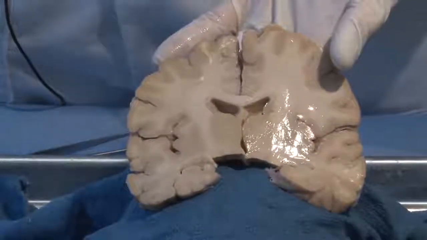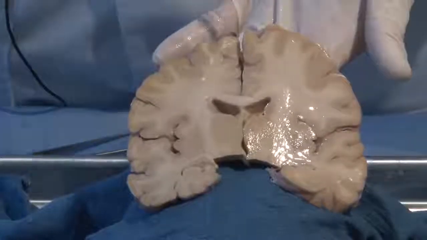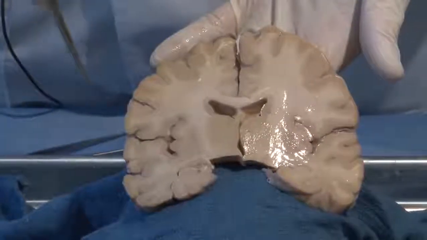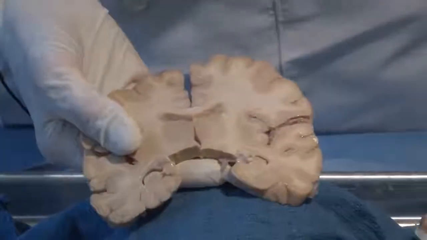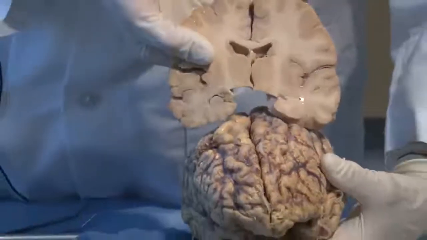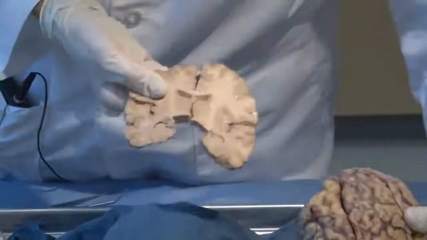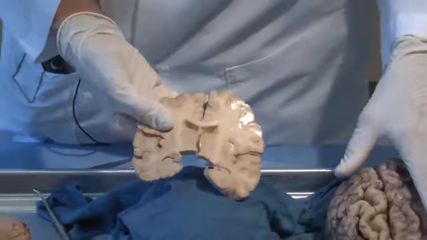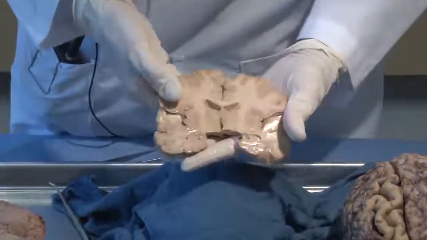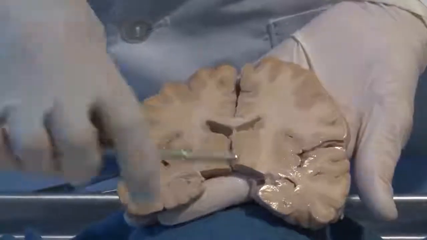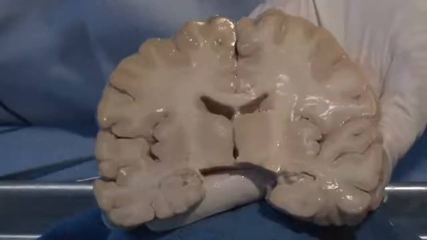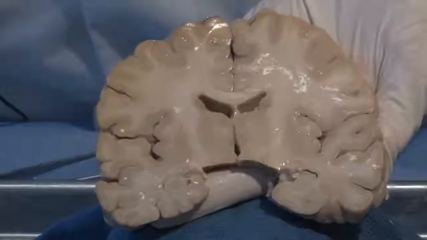What I have here is a coronal section through the brain. What we've done is we've taken our brain and sliced it this way, and so this is called a coronal or frontal section. And I'm going to rest it here so that you can see the internal structure of the brain.